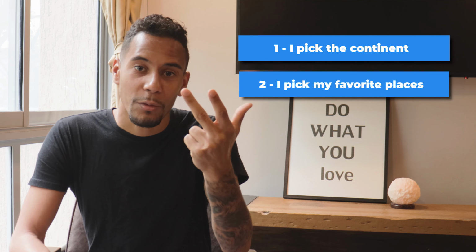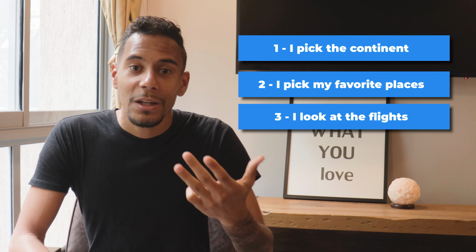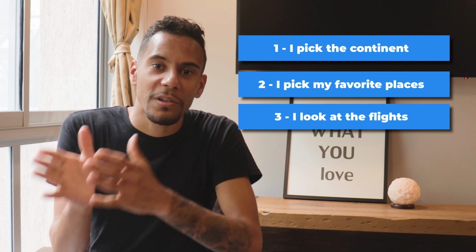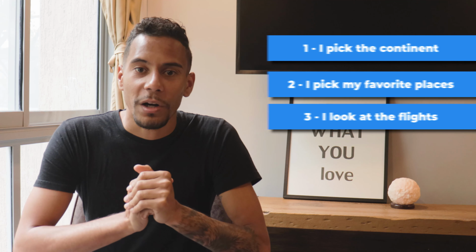So once again, to recap, I pick the continent, I pick my favorite places, and I group them, and then I look at the flights to see what is the cheapest option to get through, and if it's going to work.